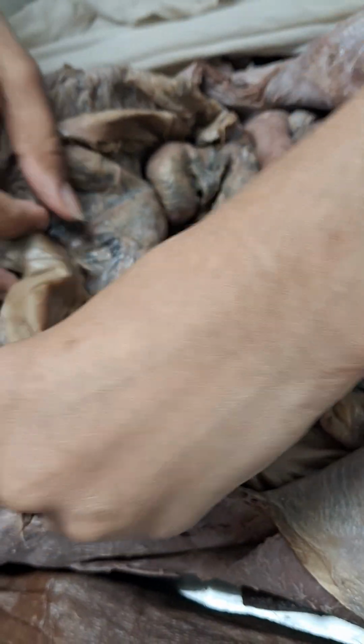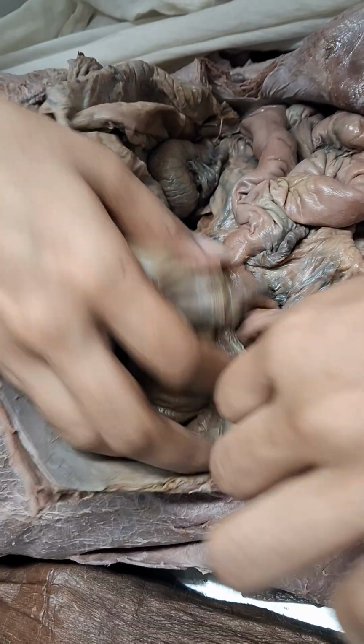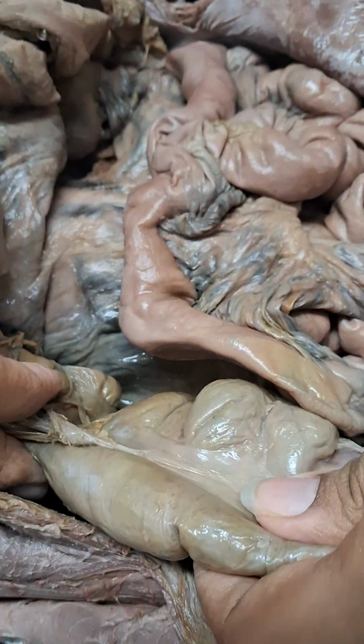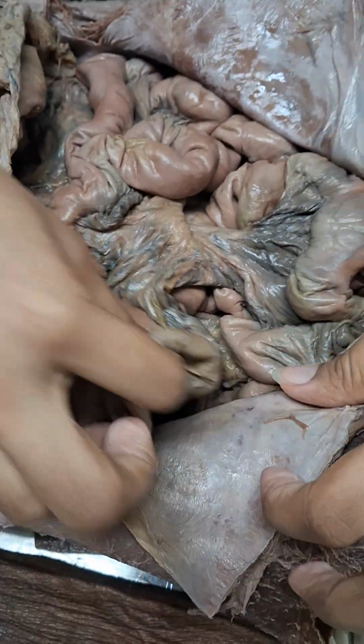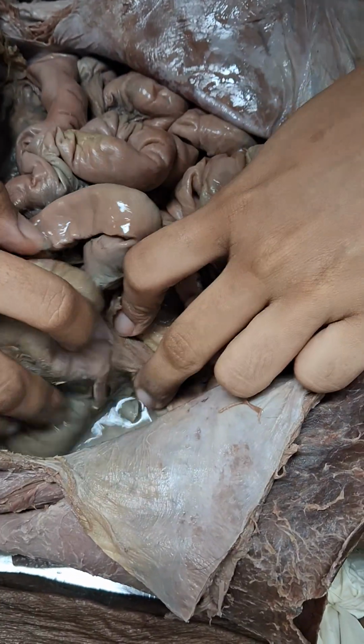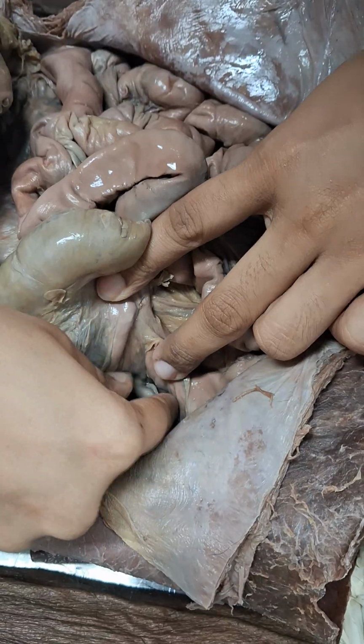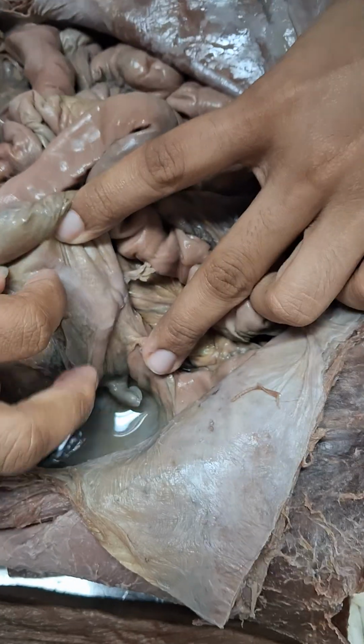Okay. Here you have the ascending colon, which is supposed to be retroperitoneal. I think I just tore something. It's fine. Supposed to be retroperitoneal. Caecum is here. Appendix is over here. Appendix begins here.